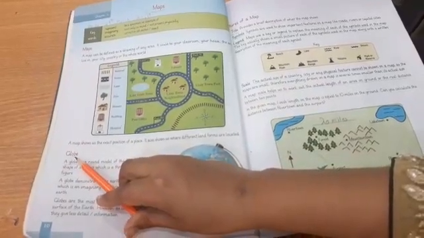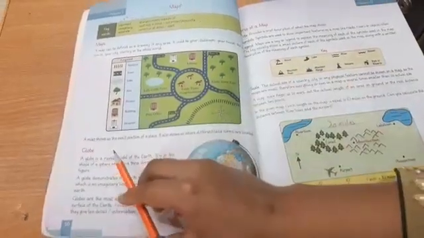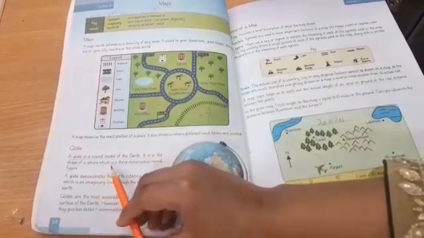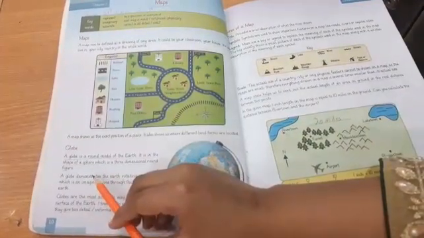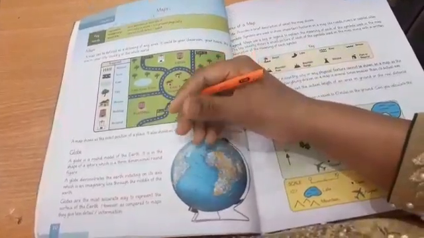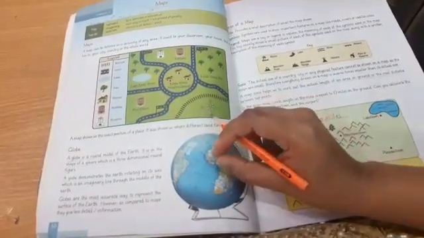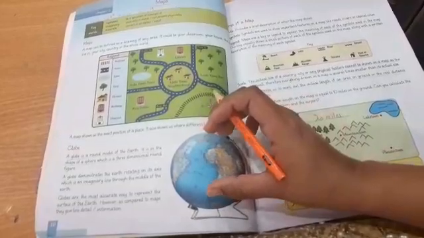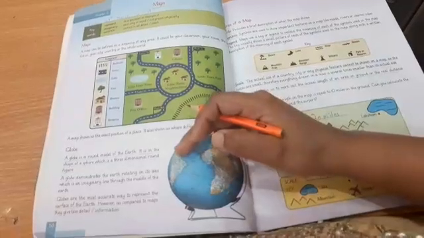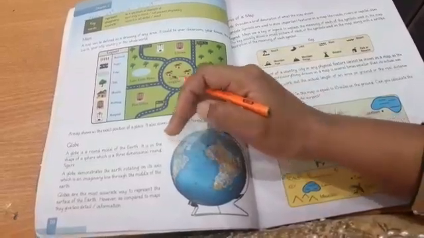Now we are reading the topic of globe. What is a globe? A globe is a map of the whole world. A globe is a round model of the earth. It is in the shape of a sphere, which has three-dimensional round figures. Dimension means it is a solid body which shows the map of the world, because it is not a paper. It is made of a solid thing. We can move it, like we are searching for other countries and oceans there.